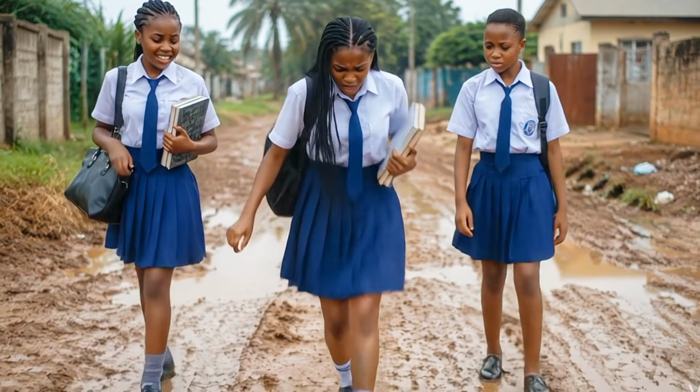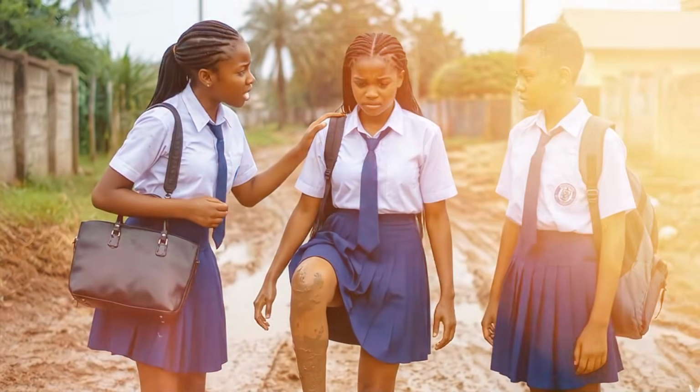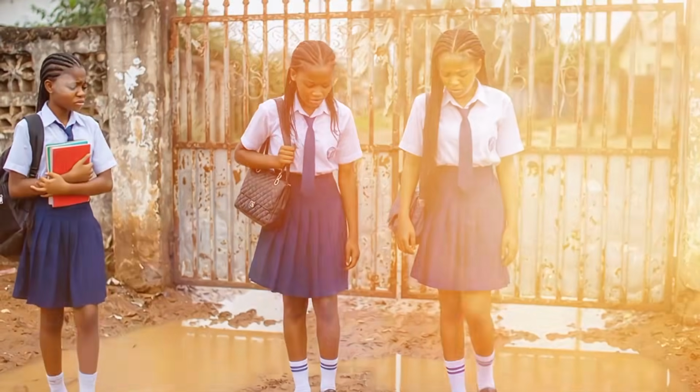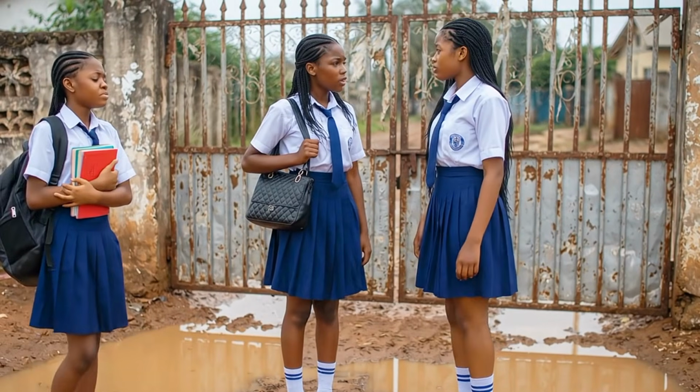My shoe! Laurette, what kind of road is this? This place is past here every day. So this is your area? Yeah. The road here is really rough. We didn't expect this. Maybe we should head home now.